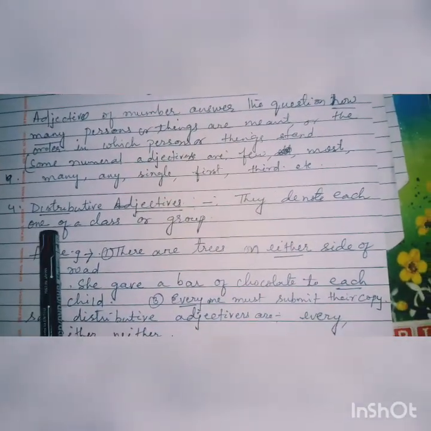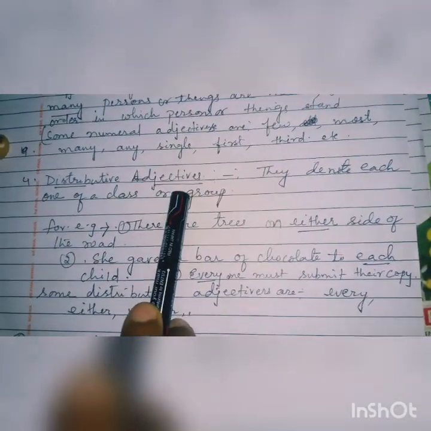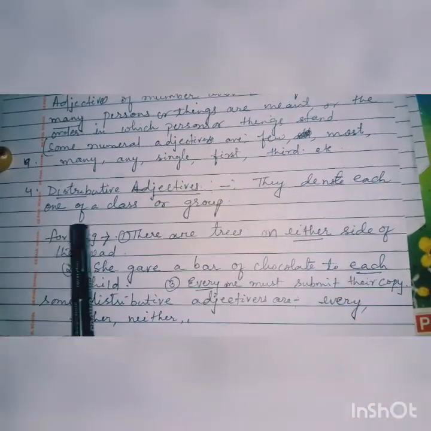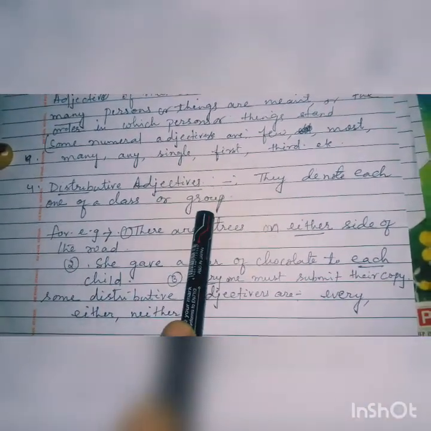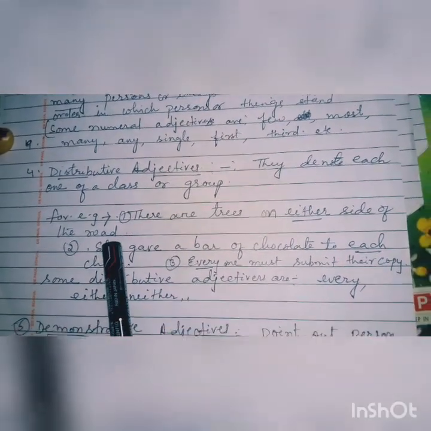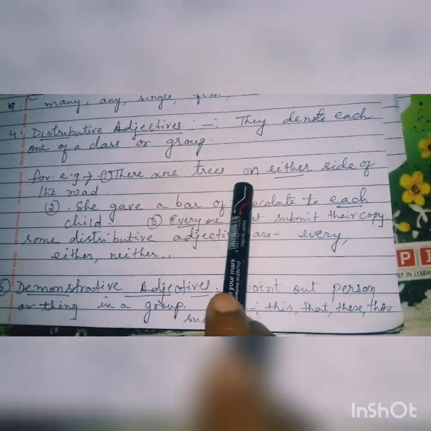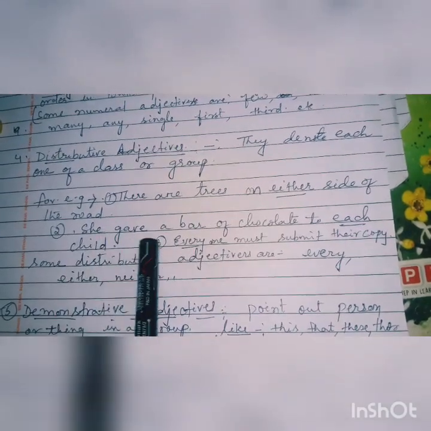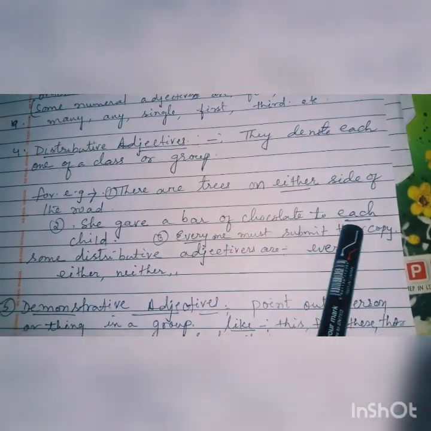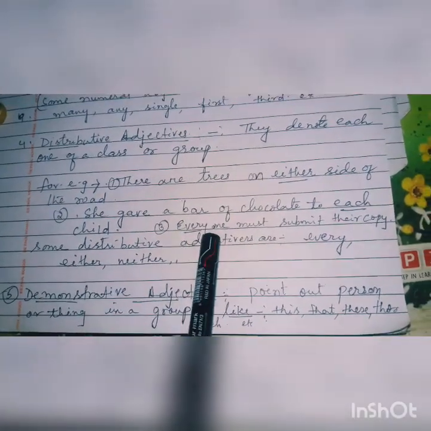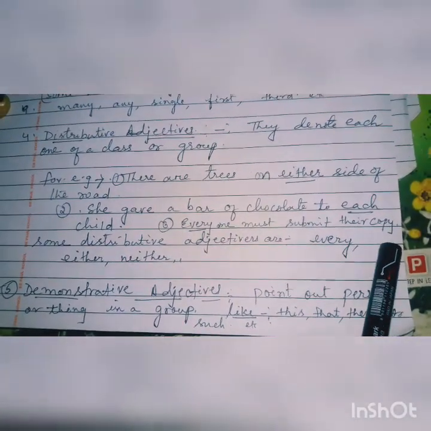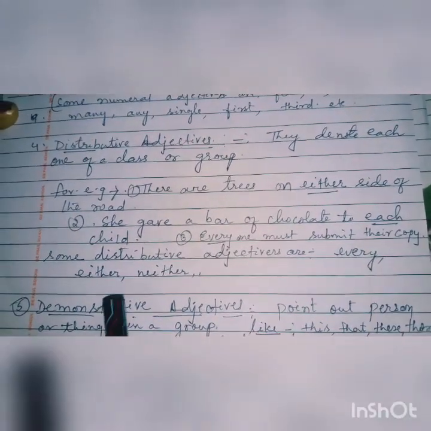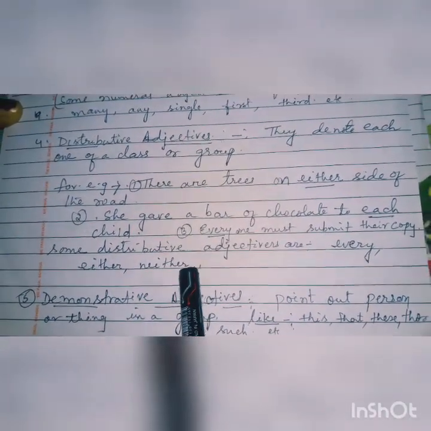Number 4 comes the distributive adjectives. Distributive adjectives denote each one of a class or a group. For example, there are trees on either side of the road. She gave a bar of chocolate to each child. Everyone must submit their copy. Some distributive adjectives are every, either, neither.